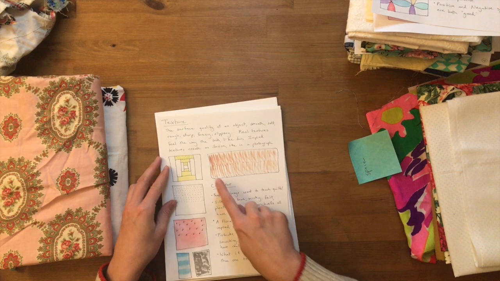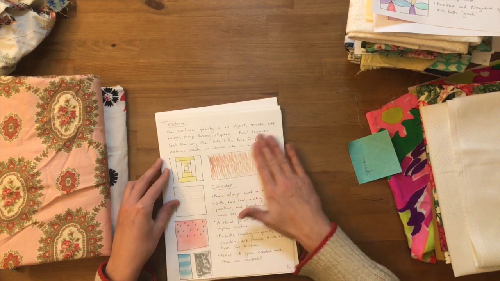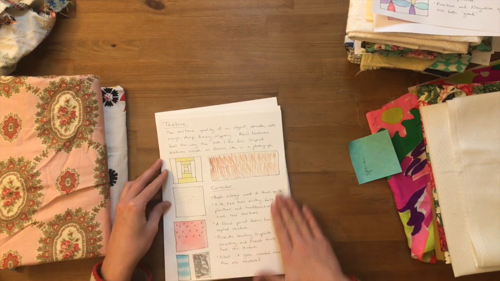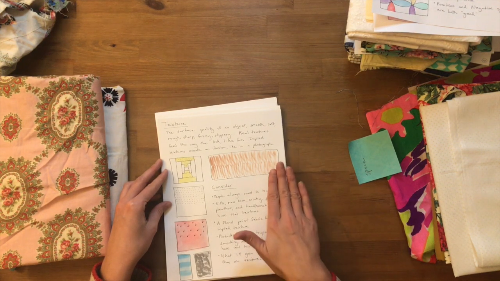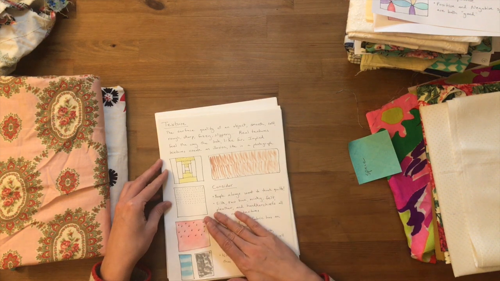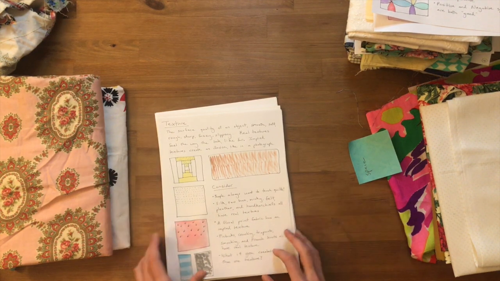So here I have drawn something that maybe looks like fur, but when I touch it, it is 100% smooth. Anything that would have been drawn on this piece of paper is inherently only implied texture because it's a flat drawing. When we're working with quilts though, we have the option to make both real textures and implied textures.